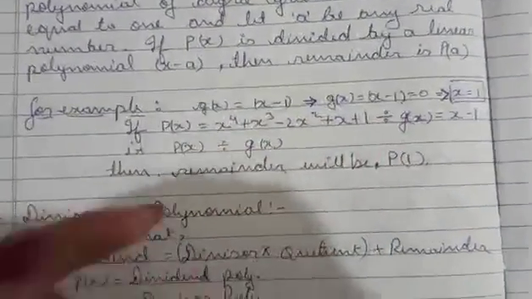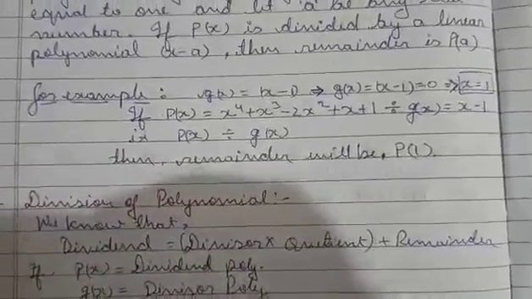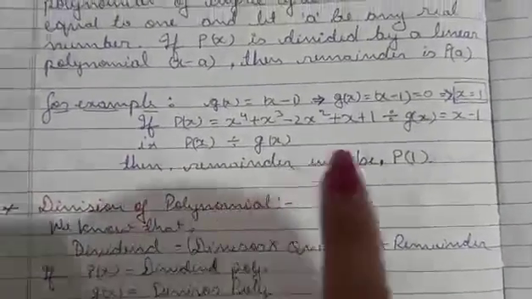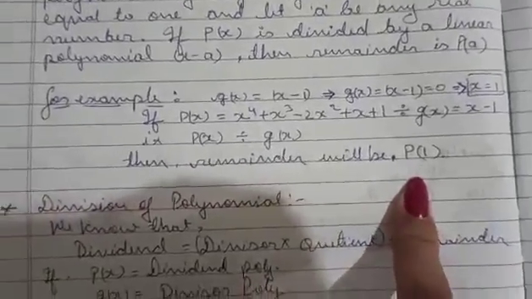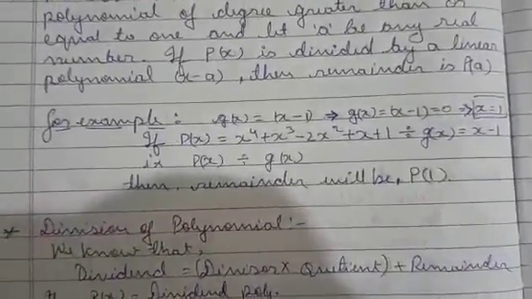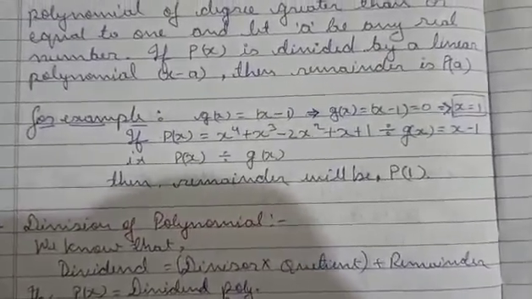This means that without performing the long division that I explained before, you can get the remainder. When we do some questions, you will see clearly the use of the remainder theorem and how to apply it.